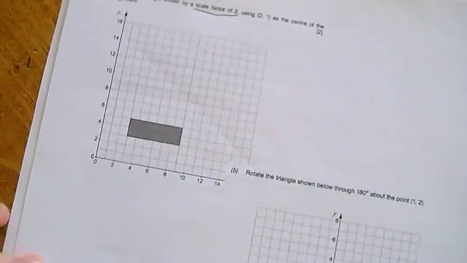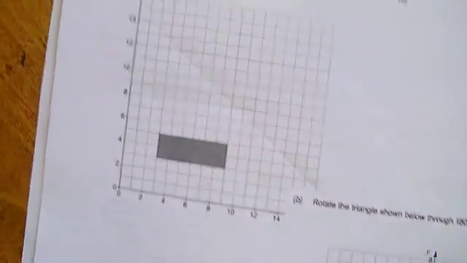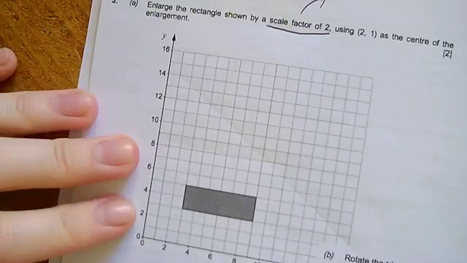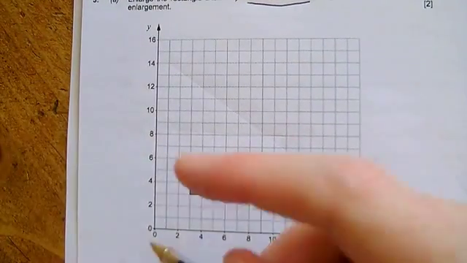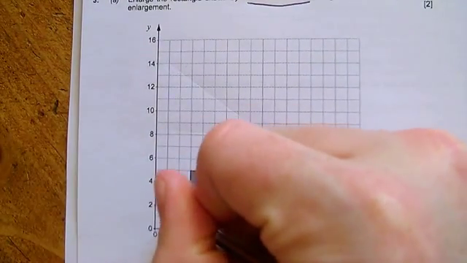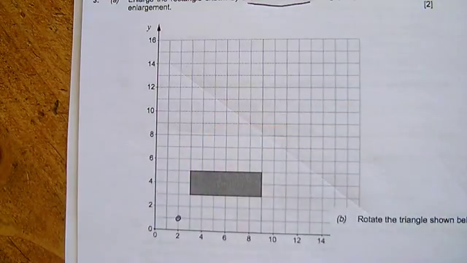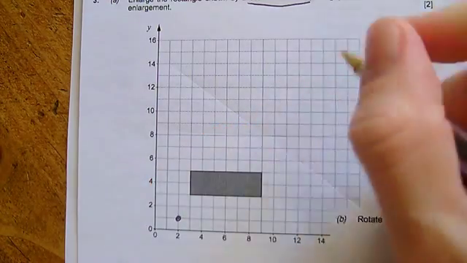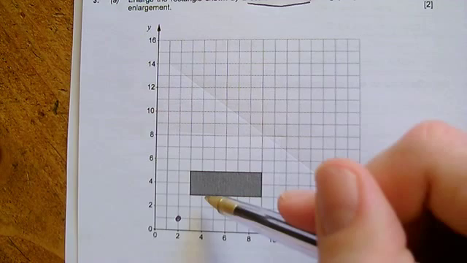So, I'm going to try and maybe zoom in a little bit here. I'll move the camera down a little bit. Okay, so 2, 1. So we go across to 2 and up to 1. Now this is where everything's happening to do with your centre of enlargement. Your shape is going to get twice as big from this point here.